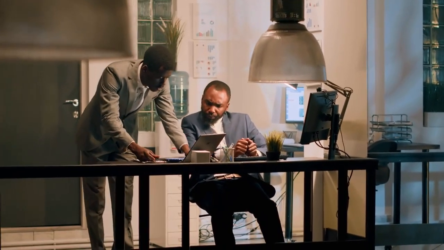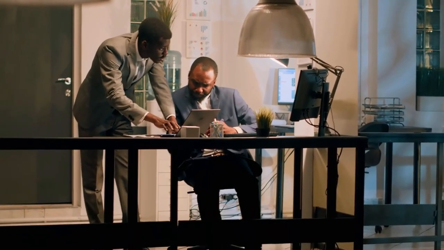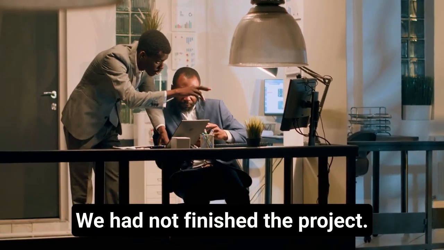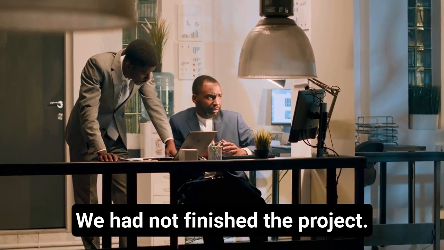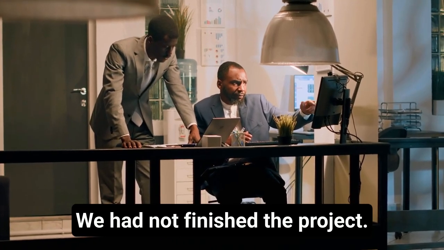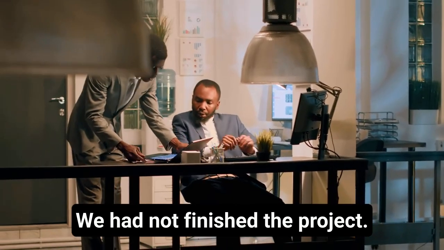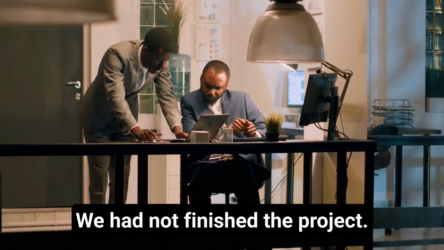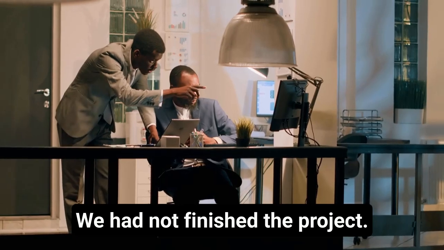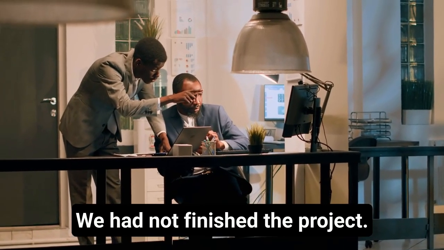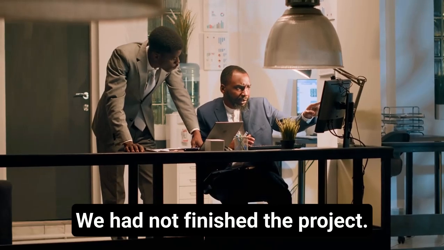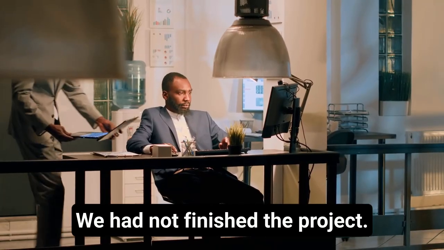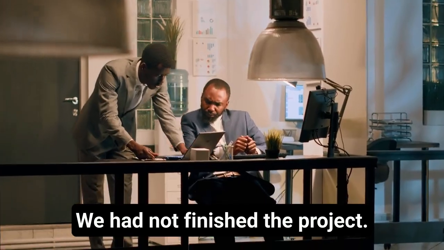So for this particular sentence, we're going to use the subject we. Again, we're following the steps of the rule. We're saying had not. We had not finished the project. Again, notice, the steps of the rule are there. We're creating our sentence in the past perfect tense in the negative form. We're following those steps and it's showing we had not finished the project. Good job, guys. Let's do our final example before the quiz.